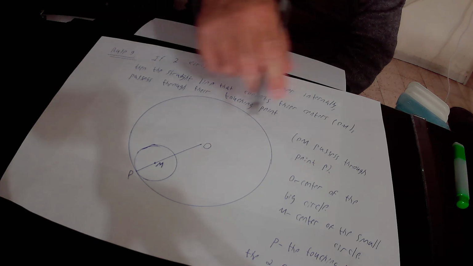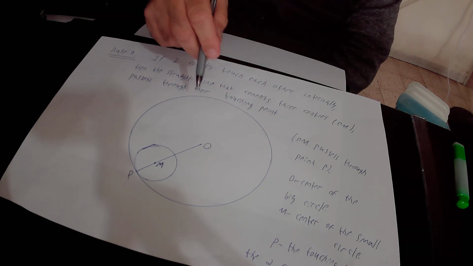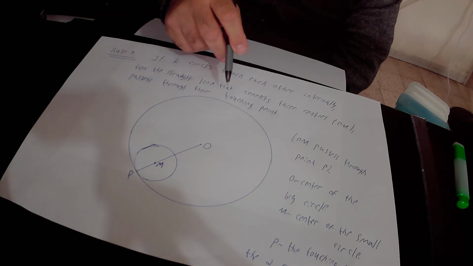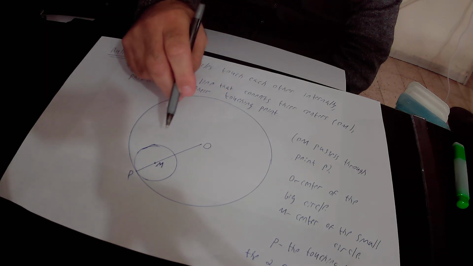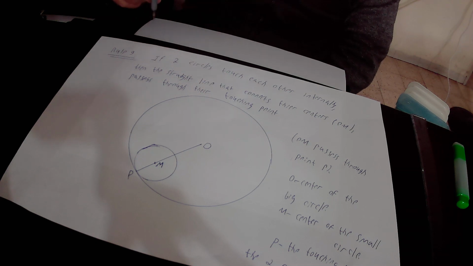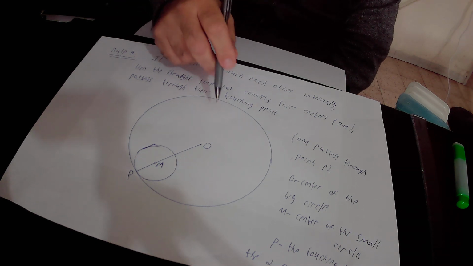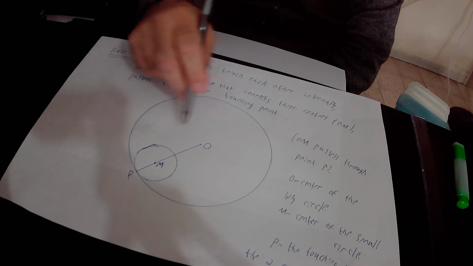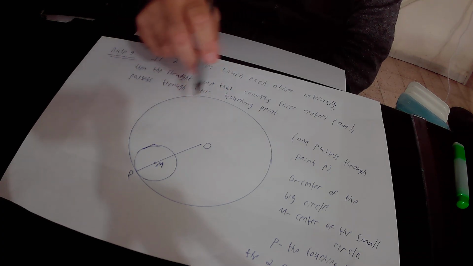The center of the big circle is at point O, the center of the small circle is at point M, and the straight line that connects their centers together is the straight line OM. According to this rule, the straight line OM must pass through point P, or in other words, OMP is one straight line.